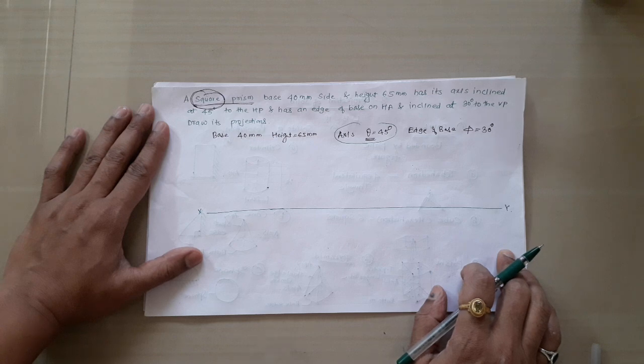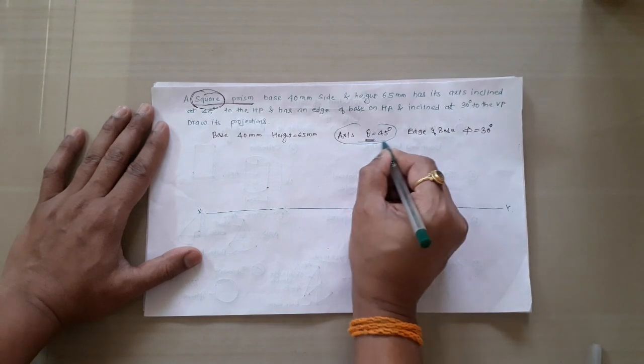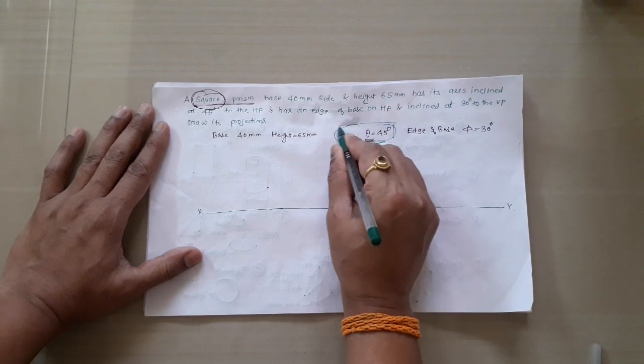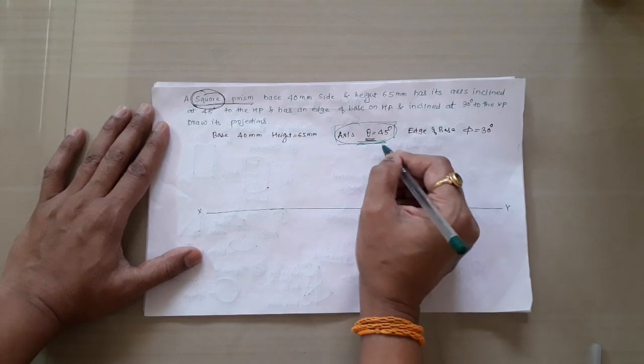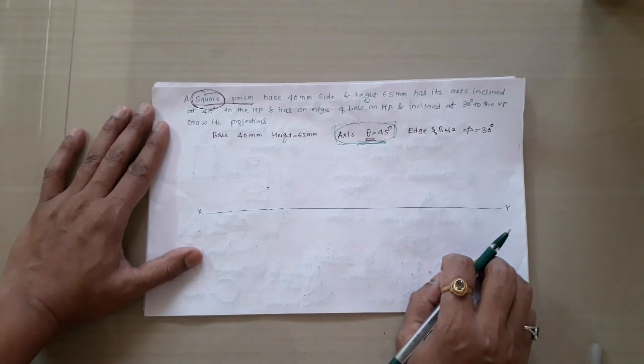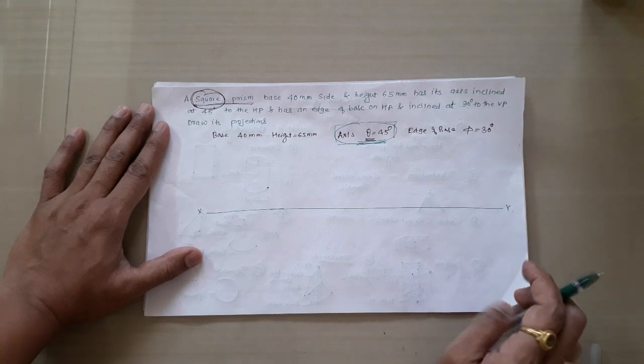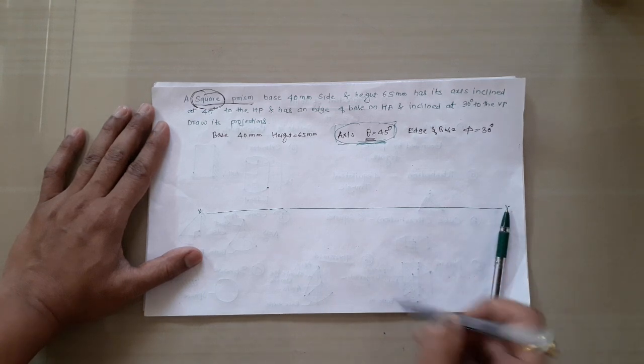If it is given that the axis is inclined to VP, then for the first stage you have to assume that the axis is perpendicular to VP and start with the view appearing on the VP plane, that is the front view. In the present problem, the axis is given inclined to HP, so you assume that the axis is perpendicular to HP, hence we start from the view appearing on the HP plane, that is the top view.